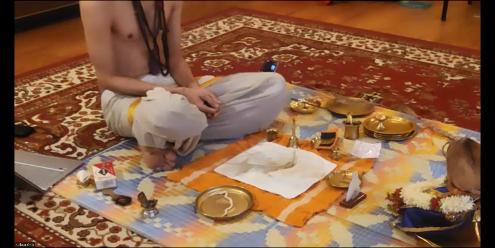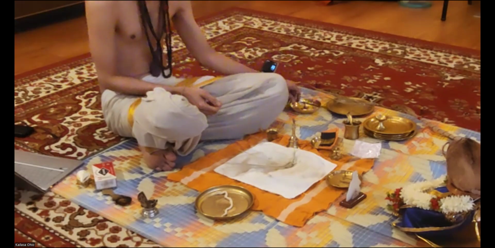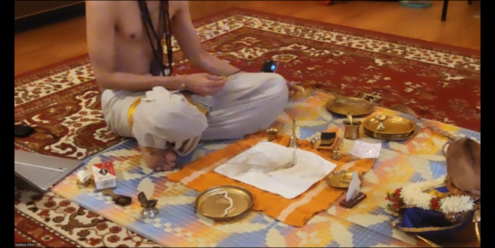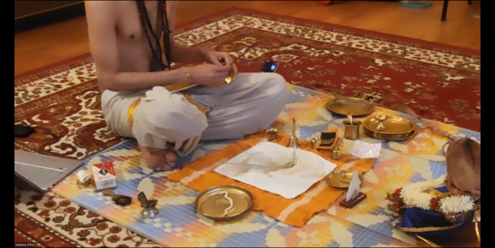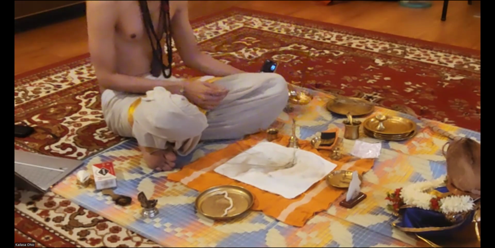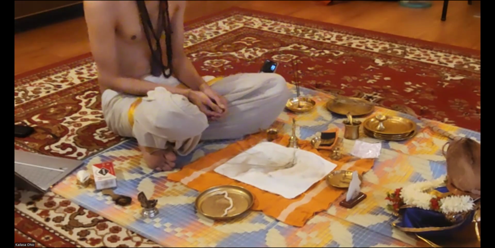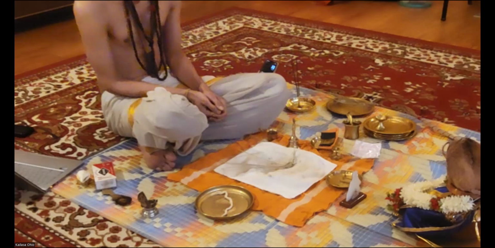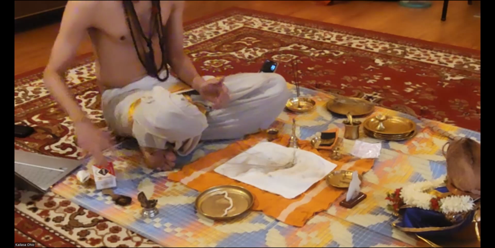Now we'll offer pushpam. Okay, just a minute. So when we offer flowers, we won't do archana here. That is a small difference. At Vigneshwar Puja time, usually when we reach Pushpam, that is when we do the archana. But that is not the case here. So we will offer Pushpam, Dhupam, Deepam. After offering Deepam, we do archana and then Naivedyam. Okay, so let's offer the Pushpam now.